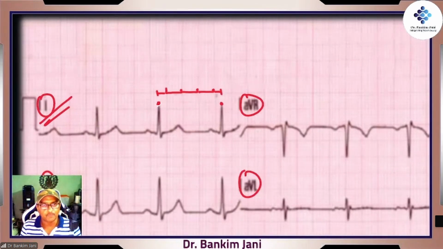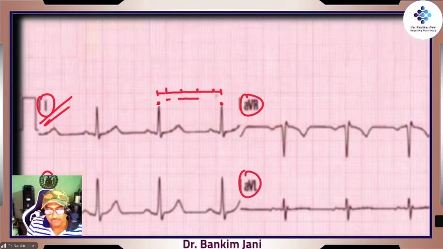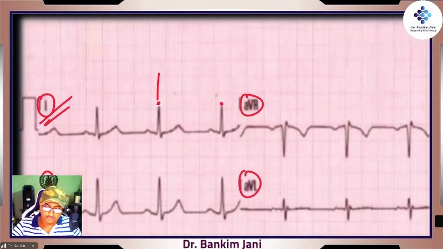So what we are getting here is about one full box, second full box, third full box, and then a slight bit here and here. So overall, there are 4 big boxes. That's the distance. You can see it over here also, from here to here.